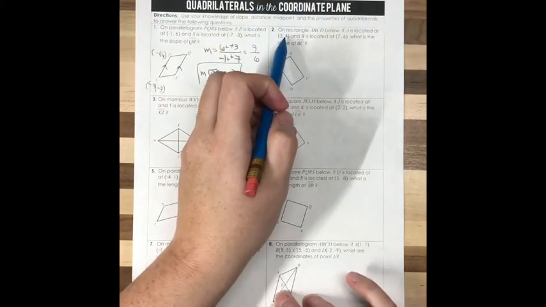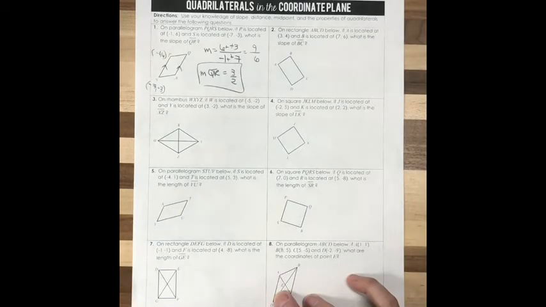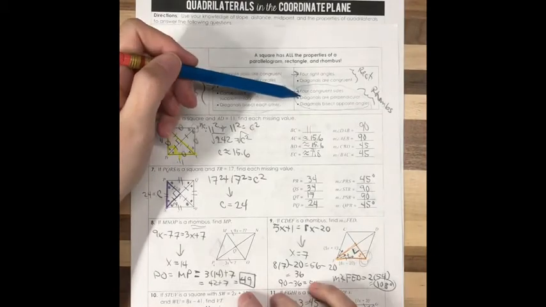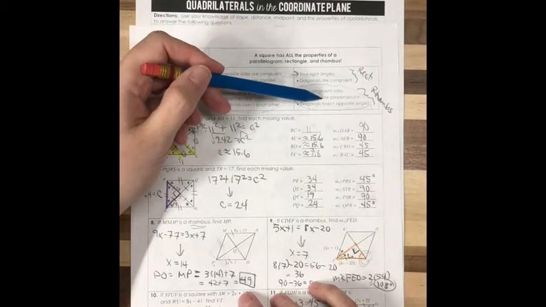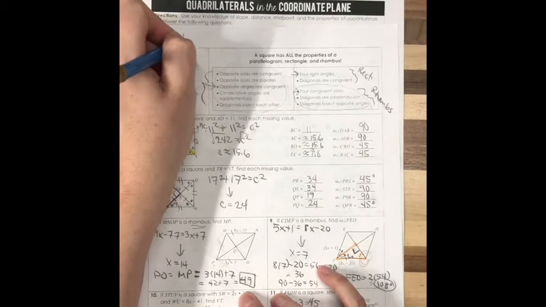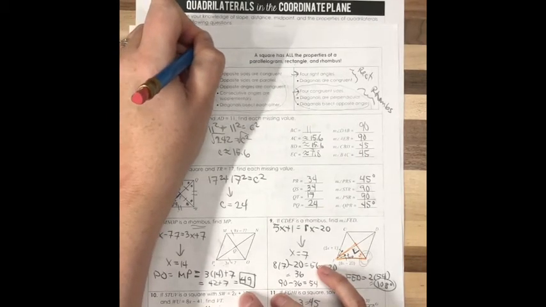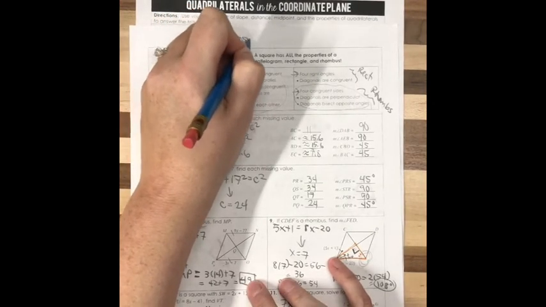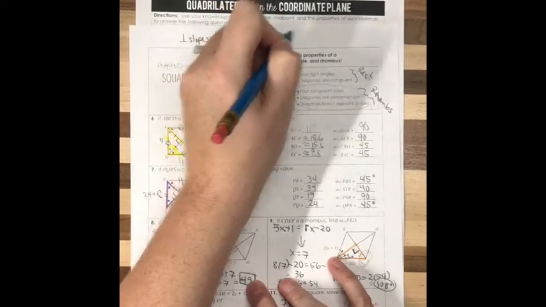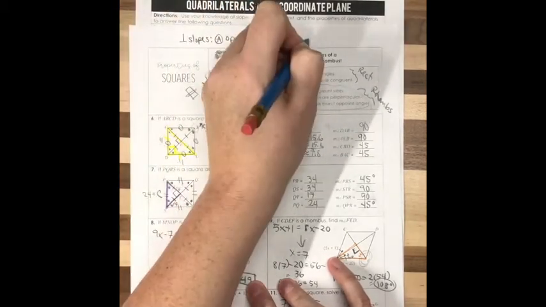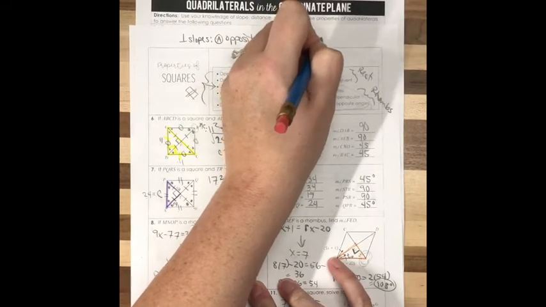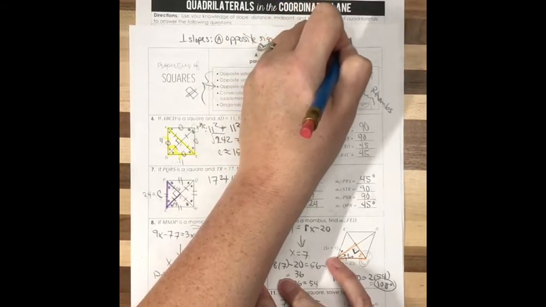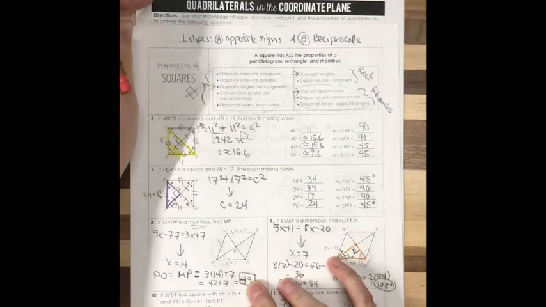Now let me make a note. I just realized, remember we talked about in a rhombus, the diagonals are perpendicular. So perpendicular slopes, just as a review, there's 2 parts. They're opposite signs and they are reciprocals of each other. We'll probably use that at some point on the quadrilaterals in the coordinate plane, okay?